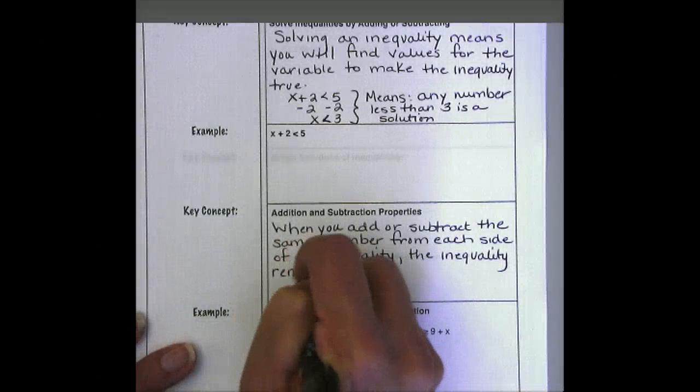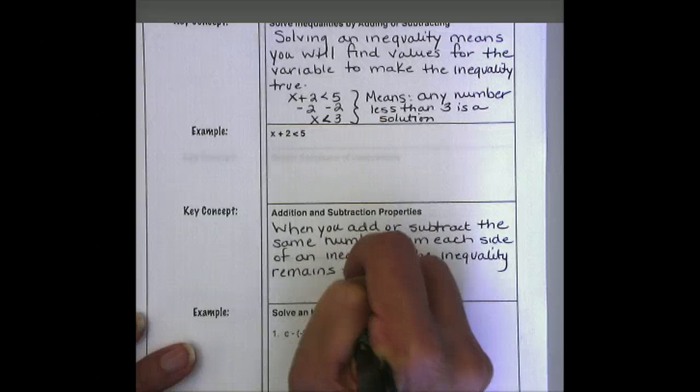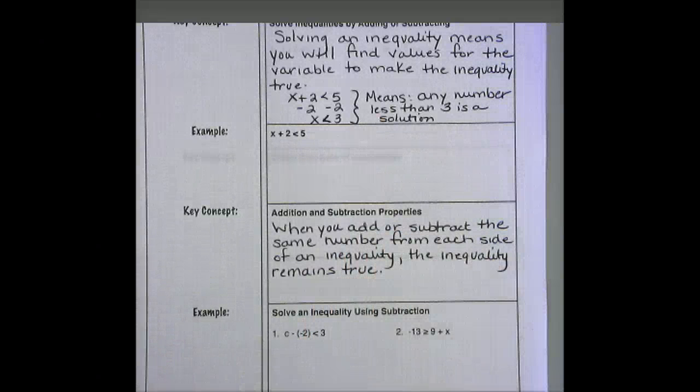So just like with an equation, what we do to one side of the inequality, we have to do to the other side. You can't add something to one side and not add it to the other side.